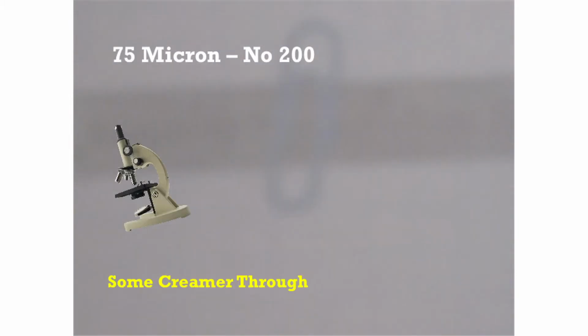At the 75 micron sieve level, almost no creamer passed through, telling us that the remaining creamer consisted of particles larger than 75 microns. Next, we observed a ruler and paperclip behind a 45 micron number 325 sieve. As you can see, there's only a faint shadow. The mesh almost completely stops the light.